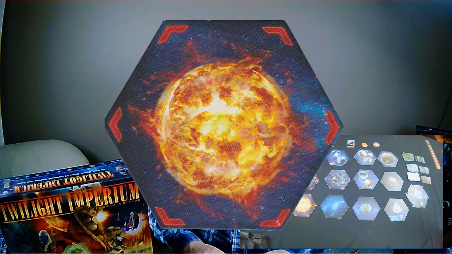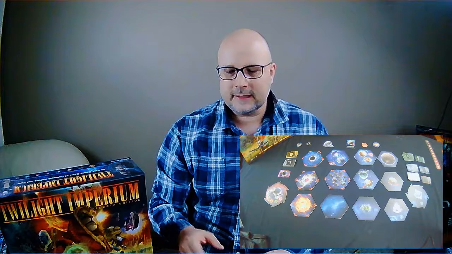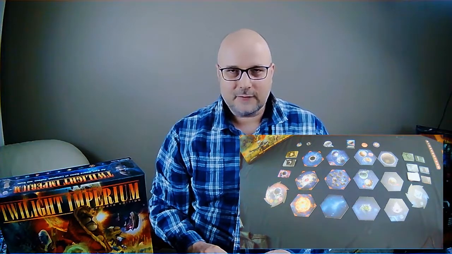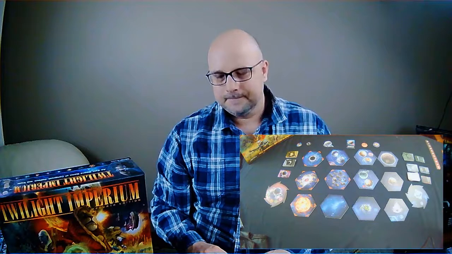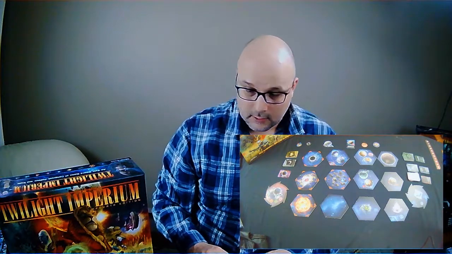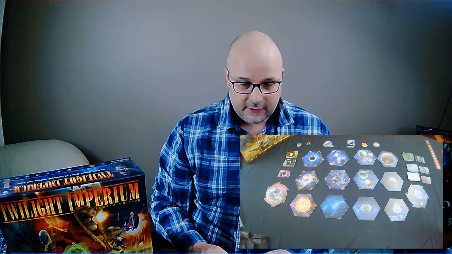And that one's a supernova, and you cannot ever go through a supernova. So it's kind of like the asteroid field, except there's no technology that will ever let you go through the supernova. There is, however, a faction that can fly through them. And I'll talk about those when I cover the factions. So I think that pretty much covers everything on the tile.